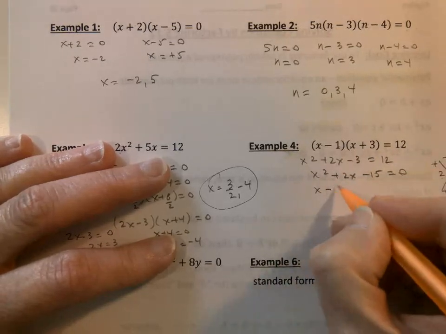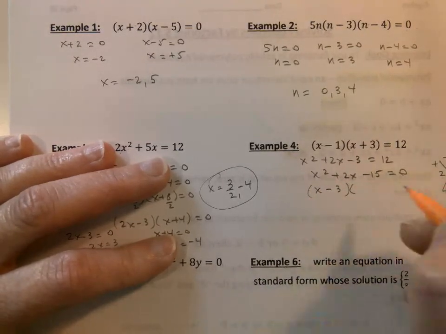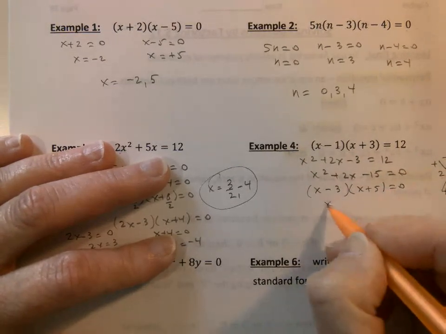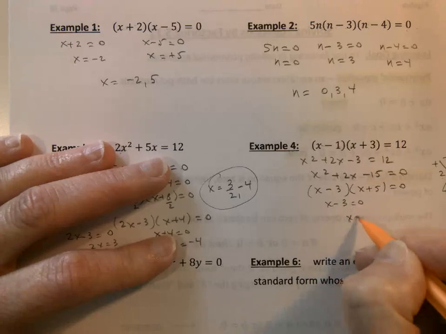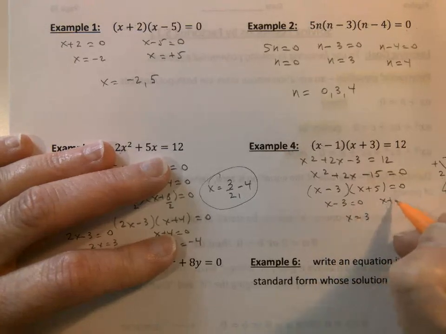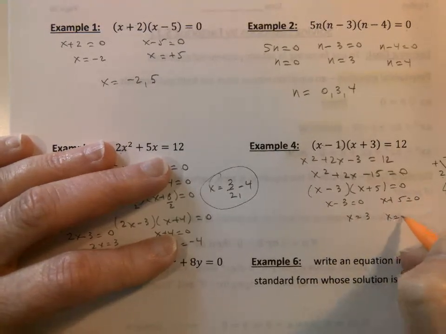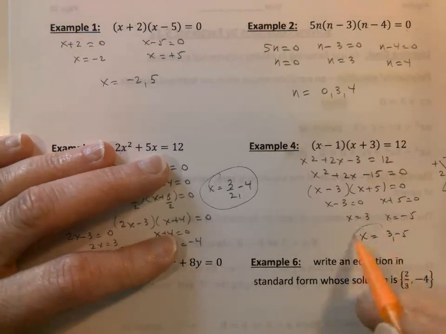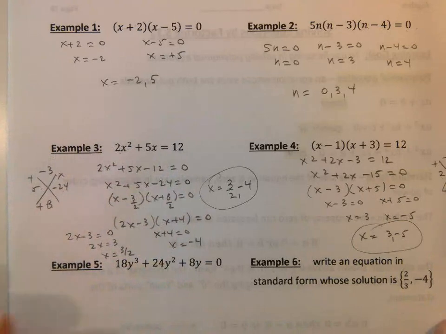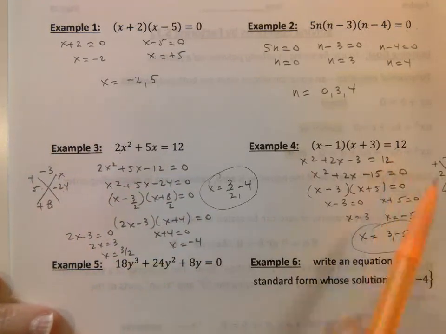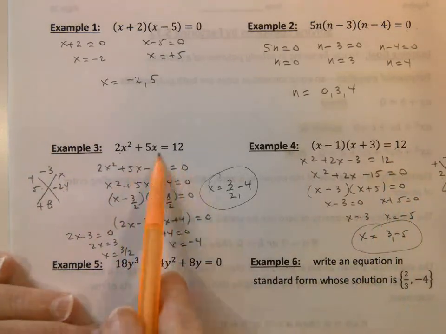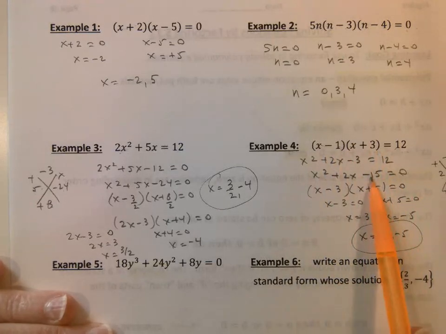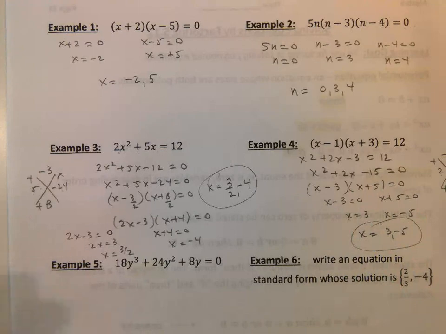So I have x minus 3 and x plus 5 is equal to 0. So x minus 3 equals 0, so x would be 3. And x plus 5 equals 0, so x would be negative 5. So my solutions then are 3 and negative 5. Okay. So double check, if it's not in standard form, you have to put it in standard form first. In this case, I had to undo the factoring, incorporate that 12, and then factor it again.